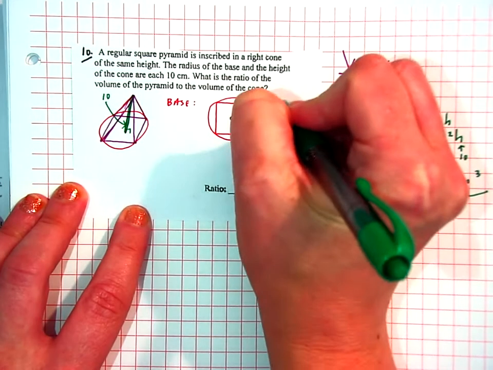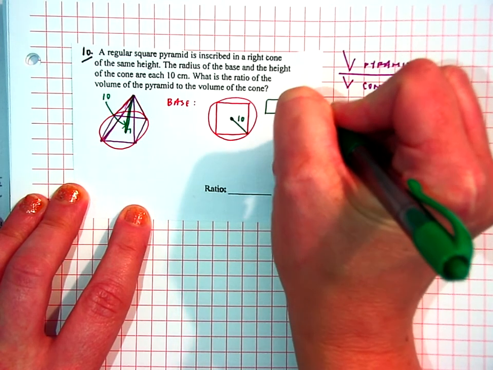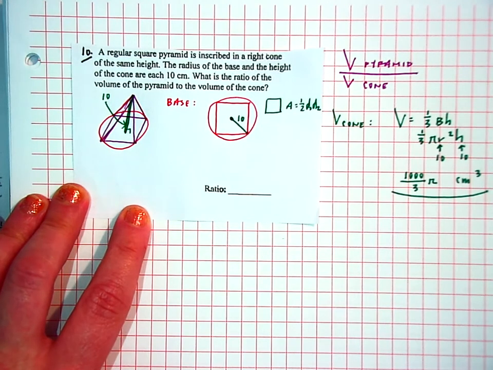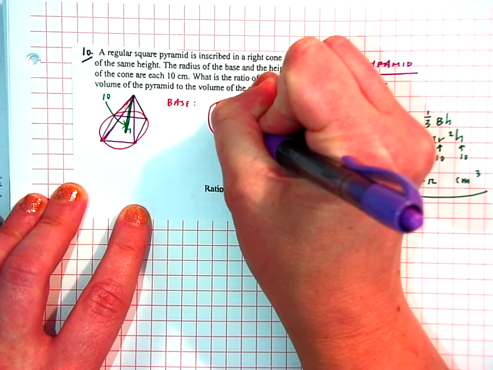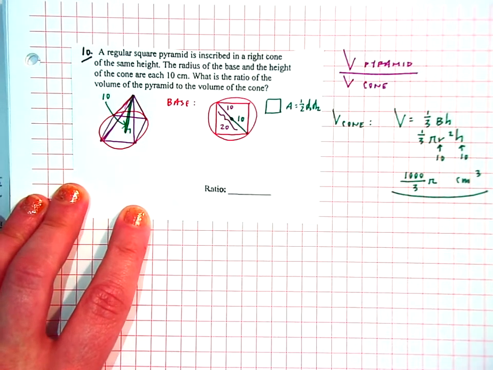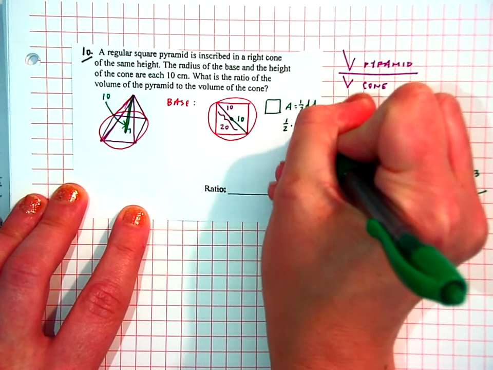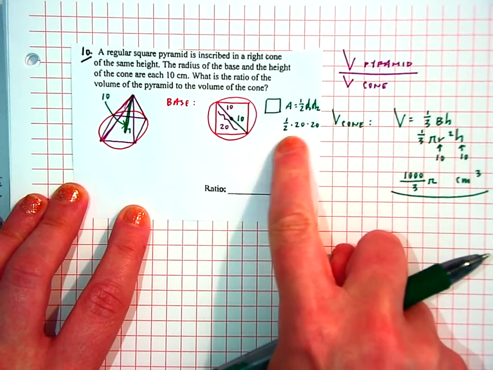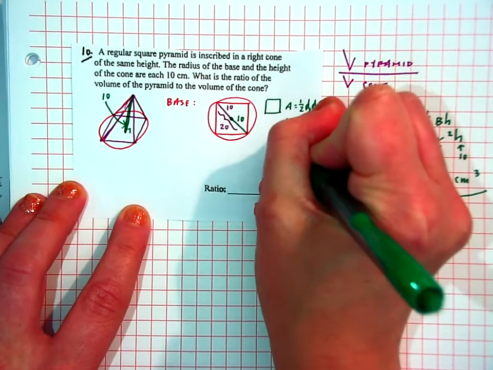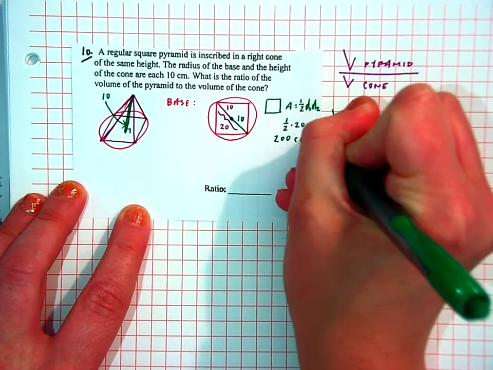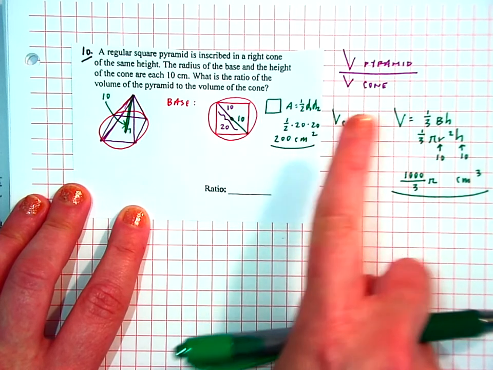As I focus on my square, area is 1/2 diagonal 1 times diagonal 2. If I draw in another radius, that would be 10, and then the whole diagonal would be 20. So what I'm plugging in here is 1/2 of 20 times 20. Half of 20 is 10, and 10 times 20 is 200 centimeters squared. Okay, so that is the base for my pyramid.